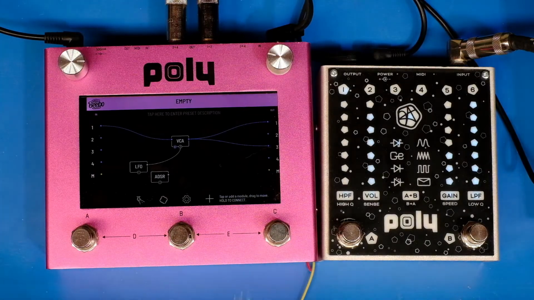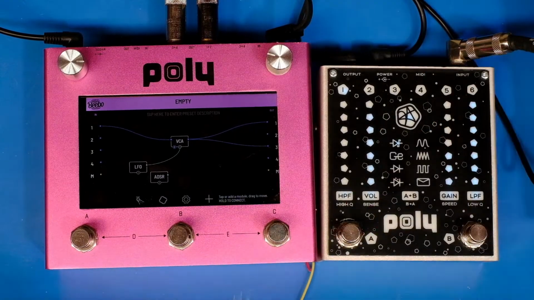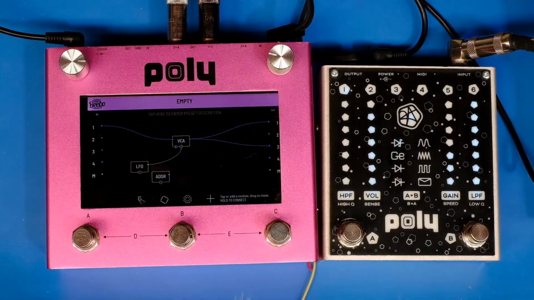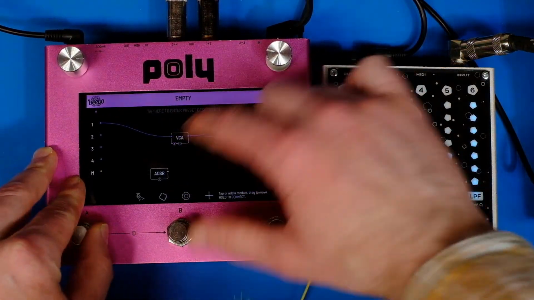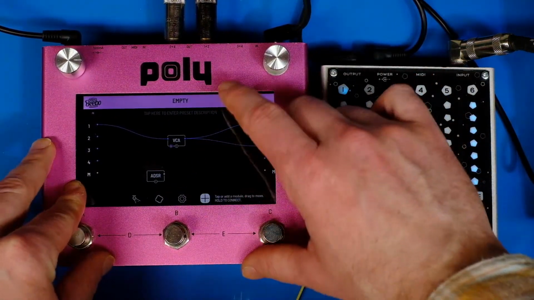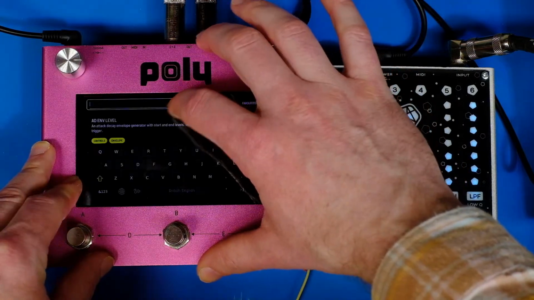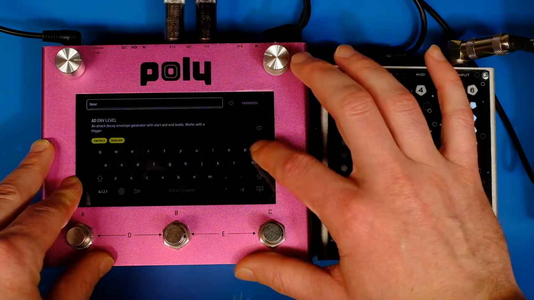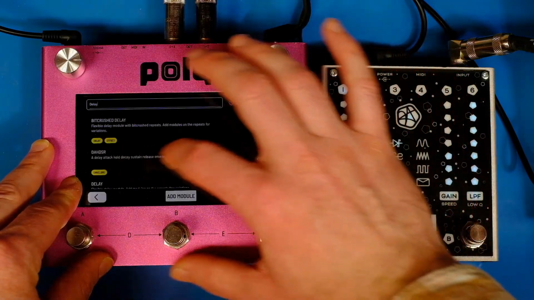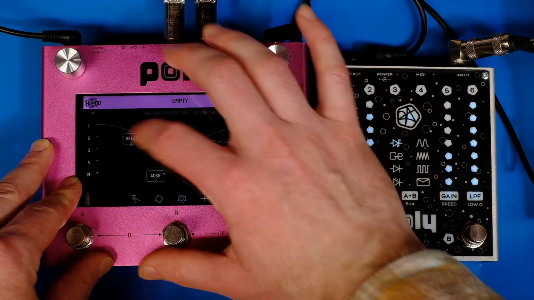However, you can use what we're showing right now, a VCA, to turn off a chain. The way you would do that, I'll just get rid of this guy. So we've got this VCA here, and say you've got a chain with a delay on it. We'll just grab this delay.